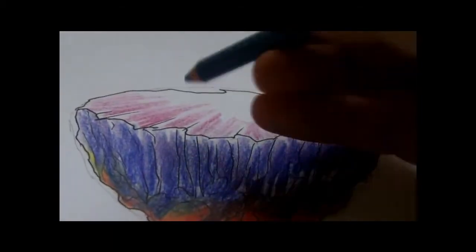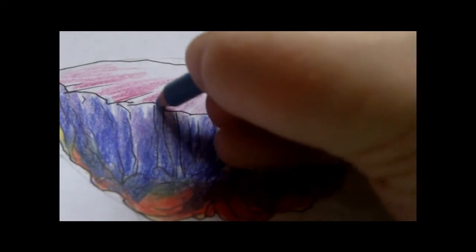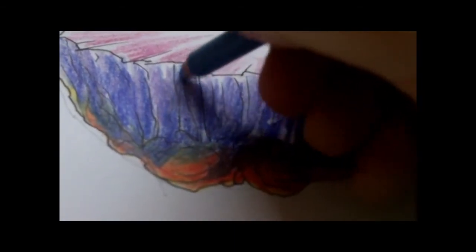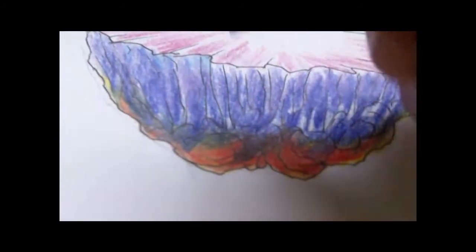If I wanted to, I could put maybe a light blue at the top, just little hints here and there.